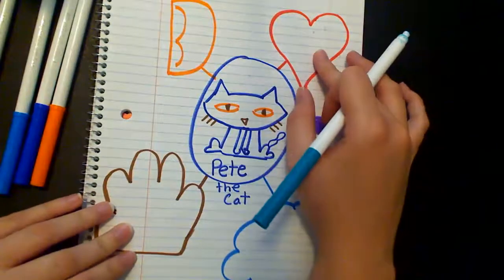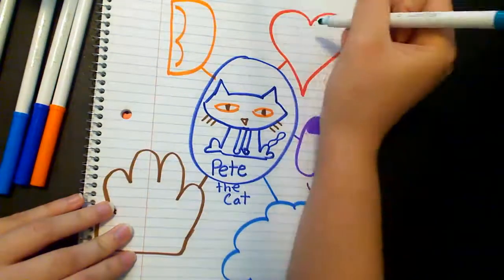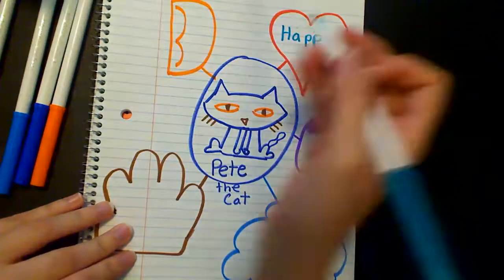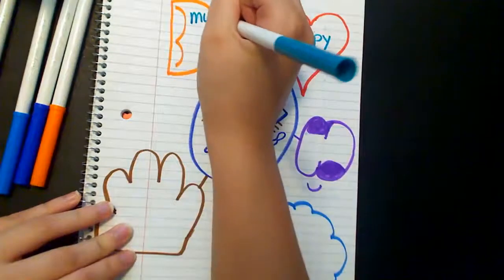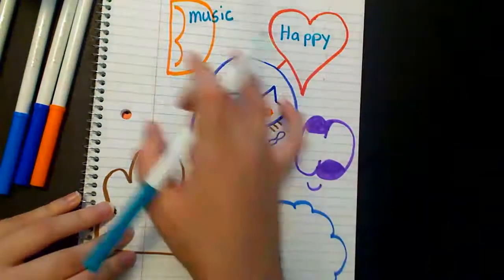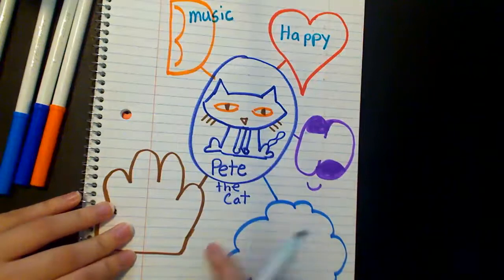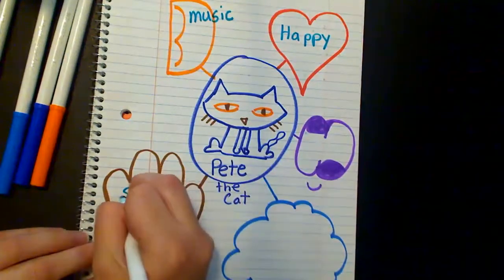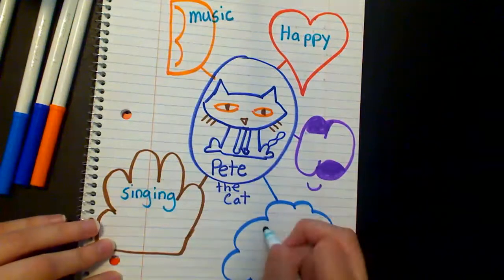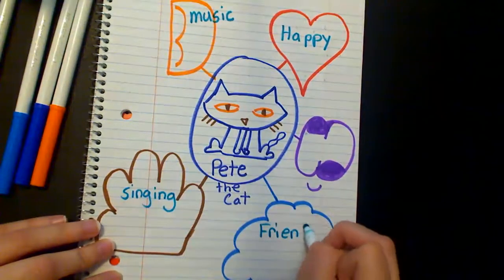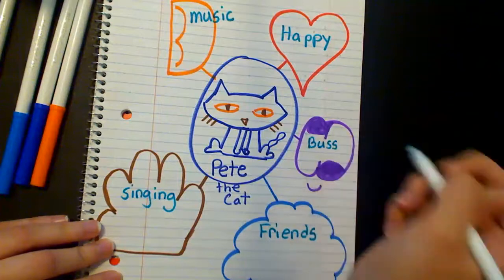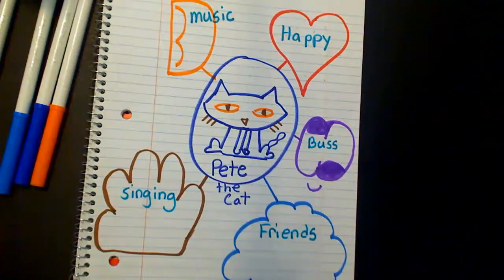So for heart, what we did in class, we wrote happy. Pete felt very happy to go to school. He heard music. It's okay if it doesn't fit inside. At least we can tell which portion of the organizer it's supposed to go with. And then do, we said he was doing lots of singing. He was thinking a lot about his friends. And he saw the bus a lot, the school bus. Okay.